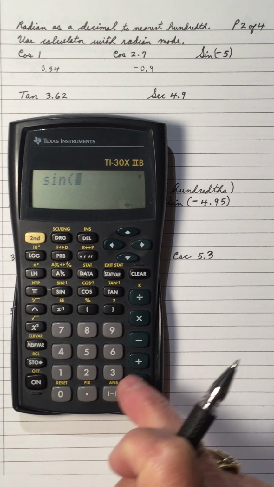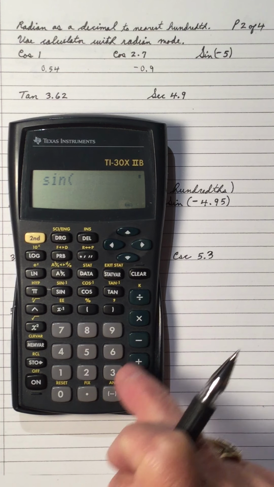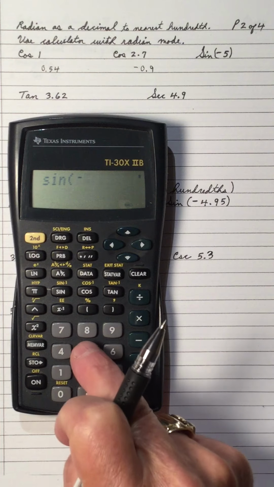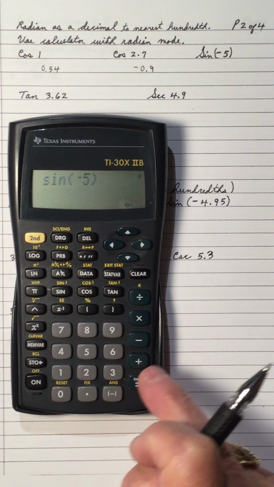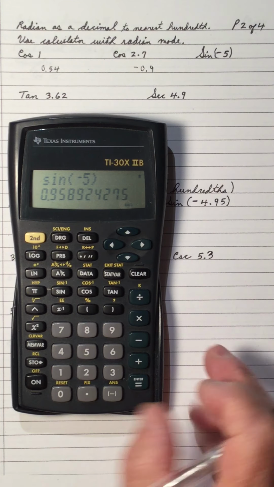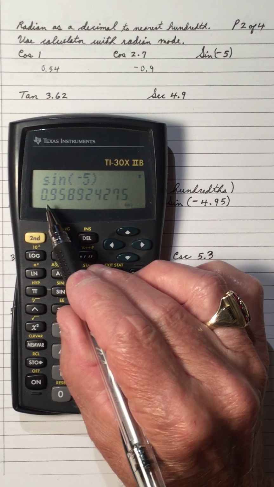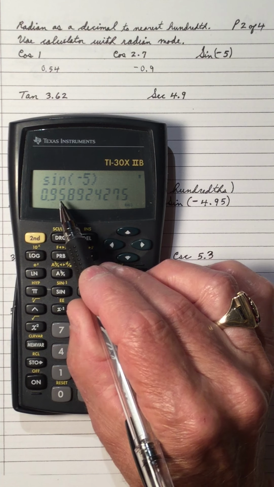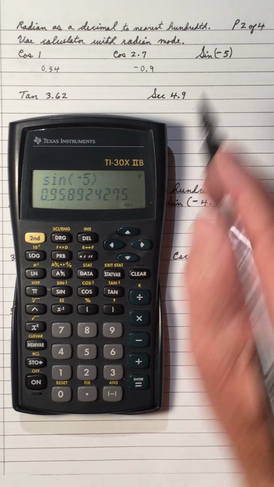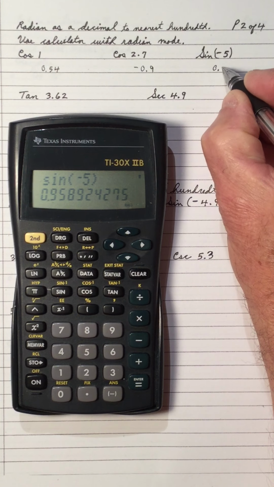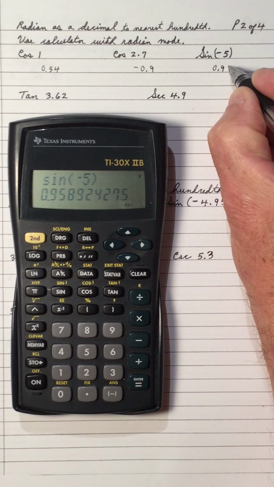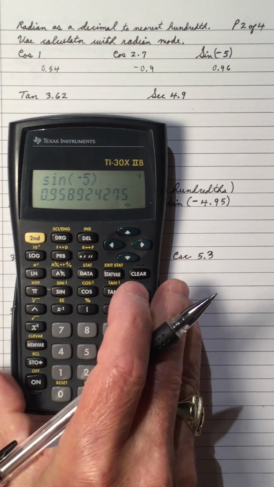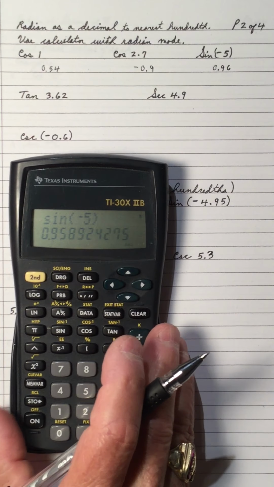Sine, and we'll make it negative. This is a subtraction; negative is right here. -5. And we have 0.958. 8 is larger than 5, so we round to 0.96. And we'll do the tan of 3.62.